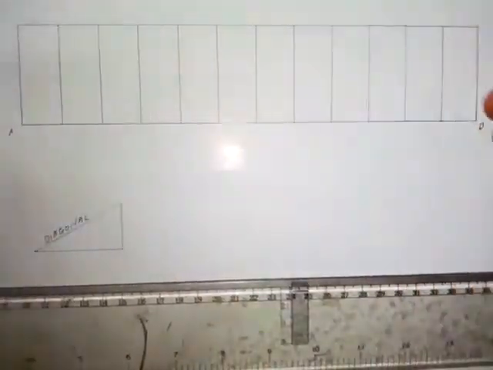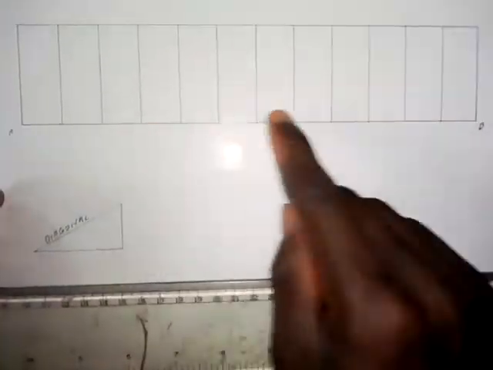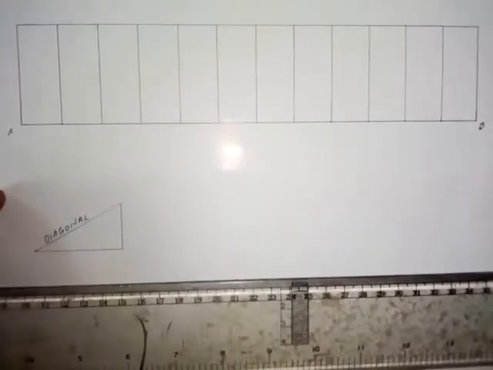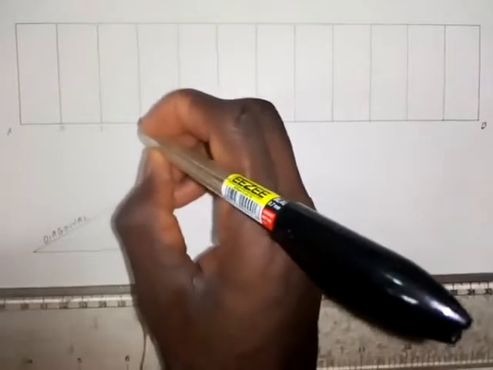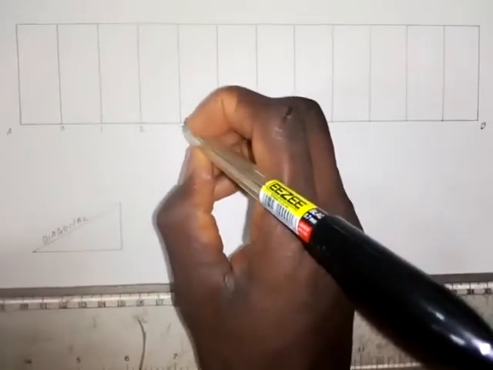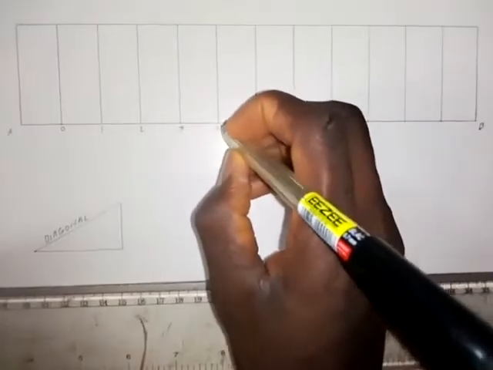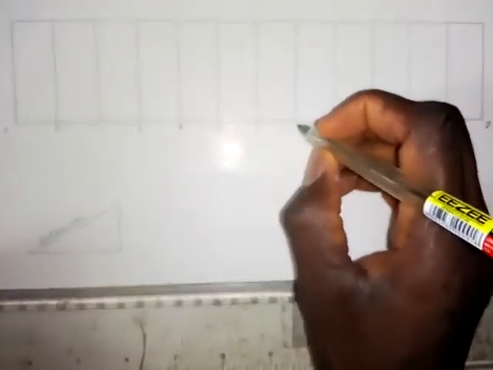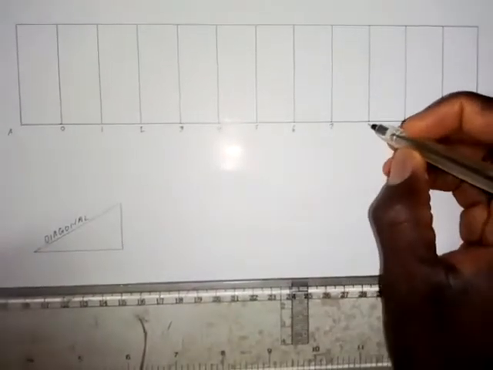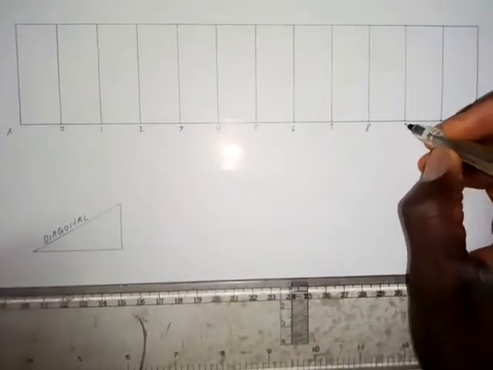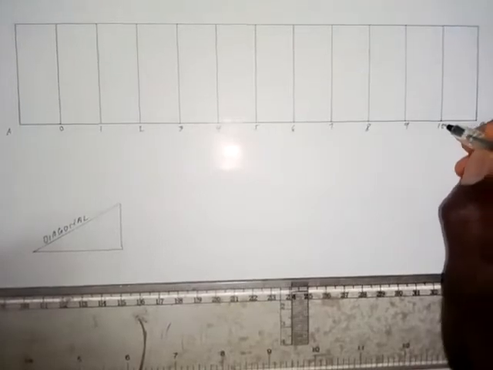Alright, so after drawing vertical lines, don't forget that each of these represents 1 meter. Now the next thing you need to do is, at the end of the first division, put 0 and number the rest. So 1, 2, 3, 4, 5, 6, 7, 8, 9, 10, and 11.